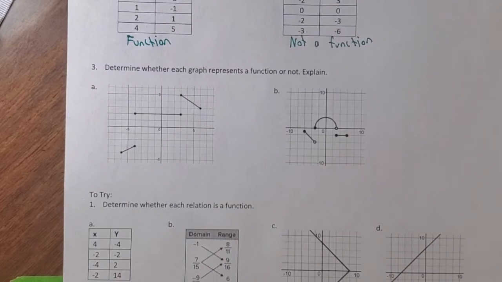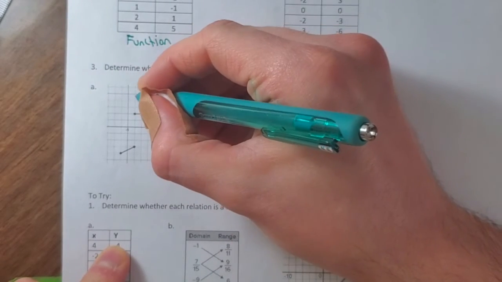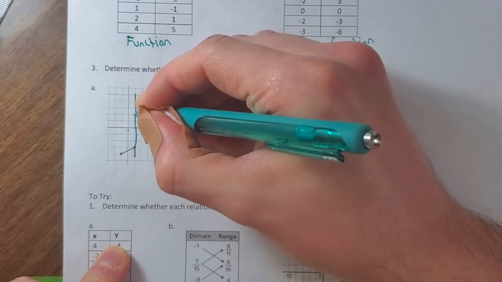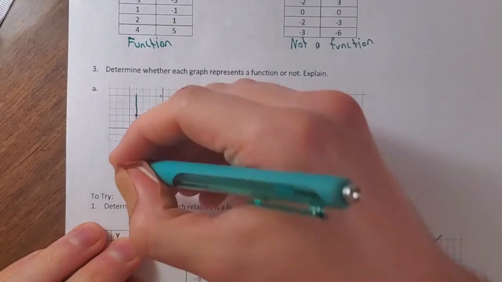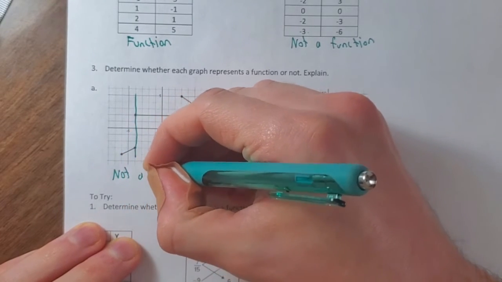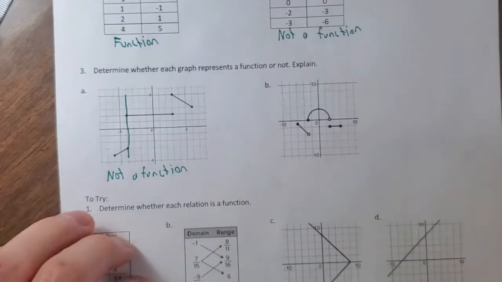Okay, number 3, we're still determining whether or not we have functions here. So in letter A, I can see if I draw this vertical line, I'm intersecting these 2 points, which have closed dots, which means they are a part of our graph. So that vertical line right there shows me we are failing our vertical line test, and we can conclude this one is not a function.